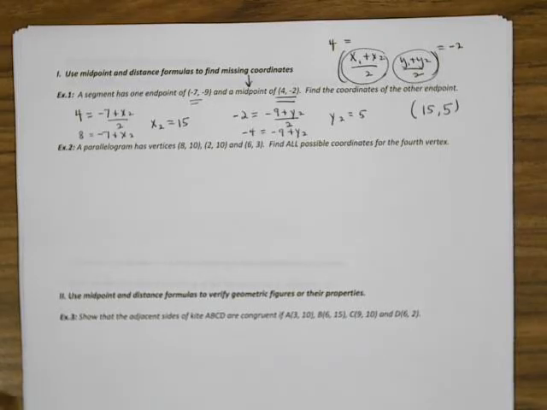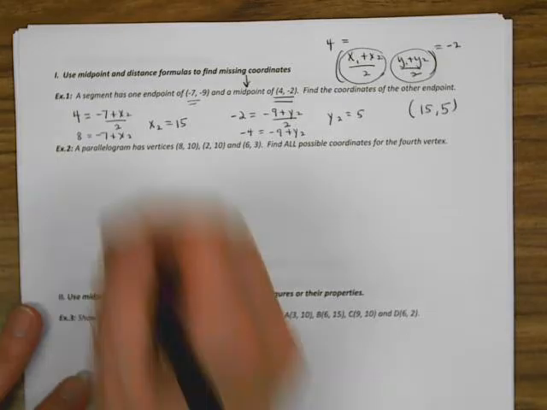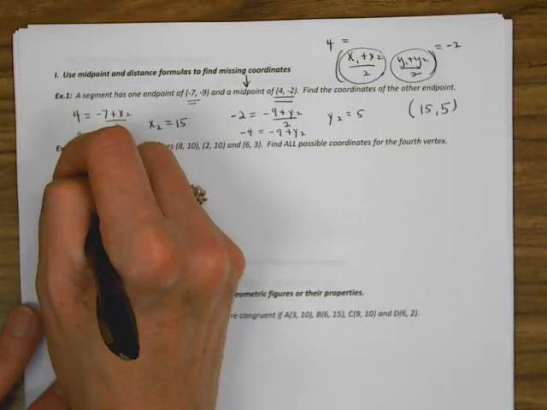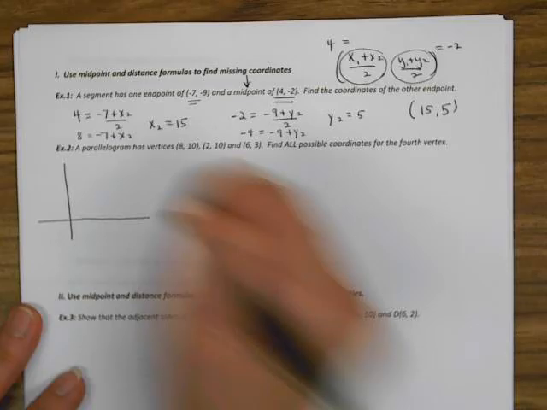All right, example 2, a parallelogram has these vertices. So I'm going to make a little sketch here. 8, 10.